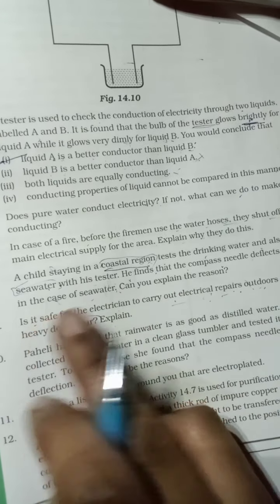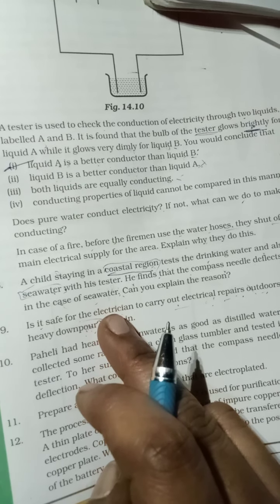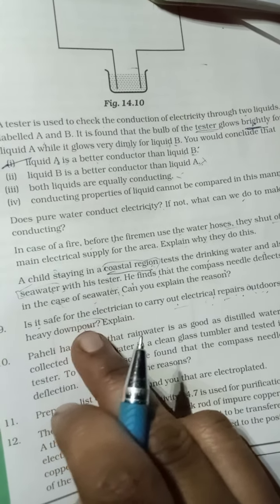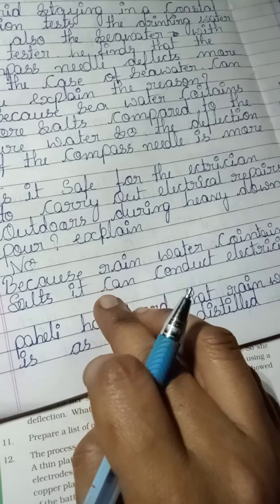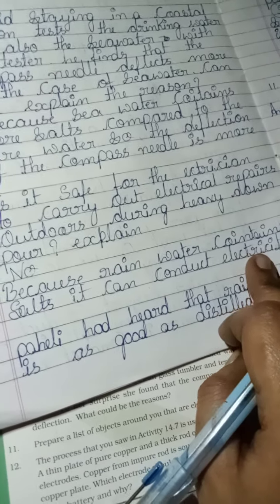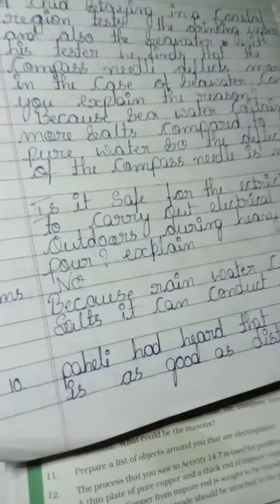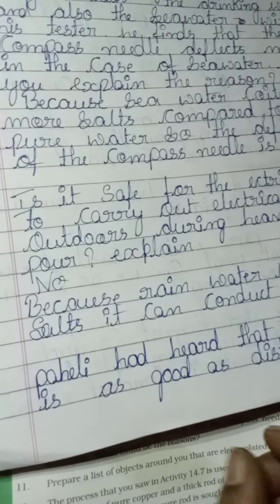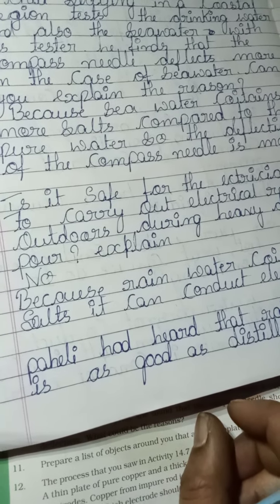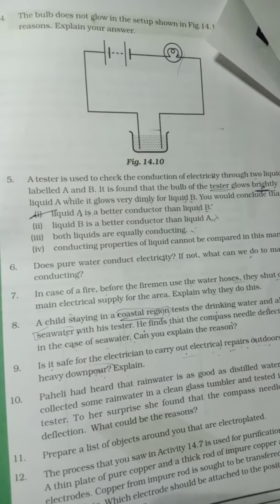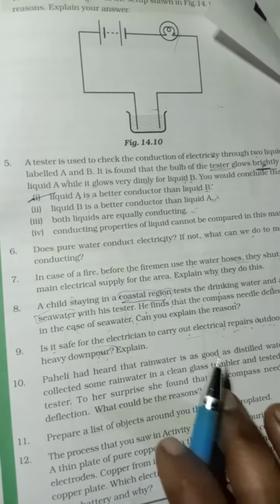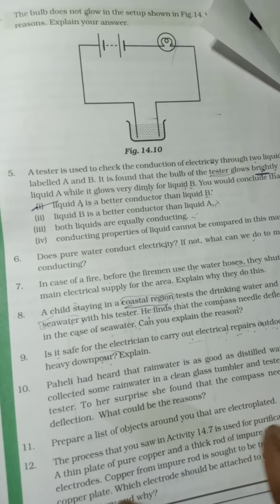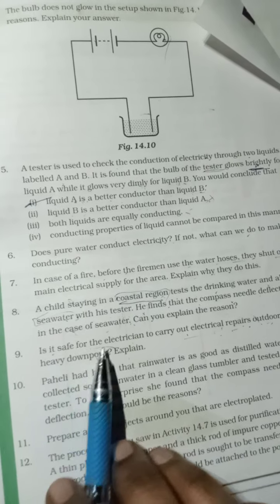So no, it is not safe, because of heavy rainfall, right, means heavy downpour. So you write this answer here: No, because rainwater contains salt, it can conduct electricity. Rainwater is also falling from one place to another place, right? So it dissolves so much salt, and it is a good conductor of electricity. So you can't carry out that repair work outdoors. So it is not safe, that's why he can't do that activity outside. Okay, so it is not safe, write it.